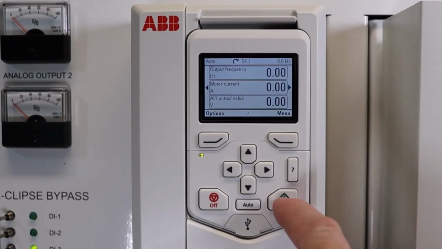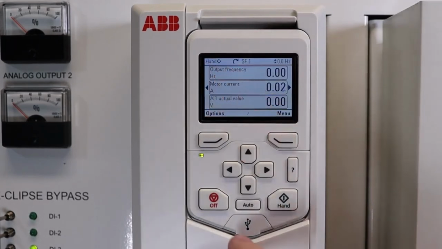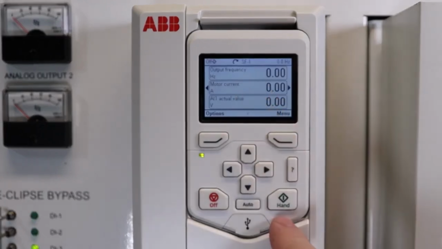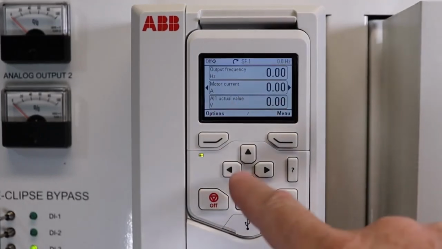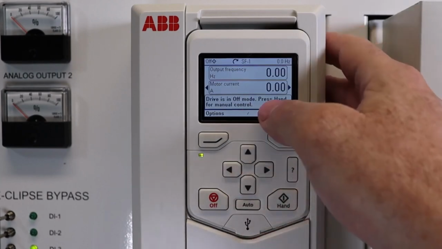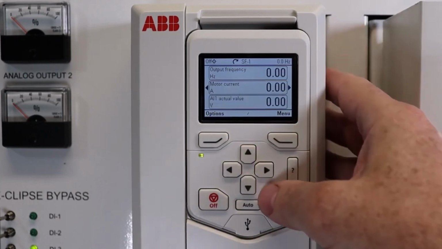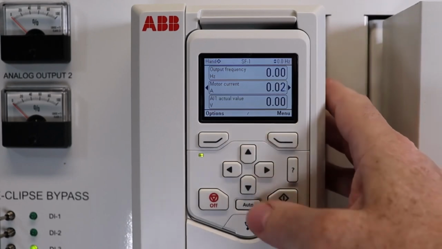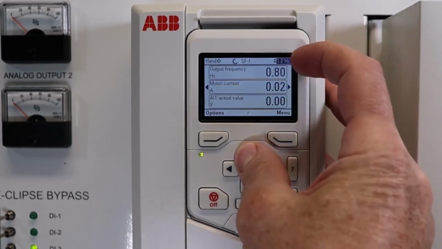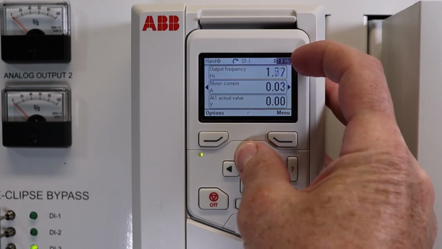Now, I'm going to go to hand mode. Hand mode started the drive. I'm going to stop the drive. Right now the drive is in off, but it's in hand mode. It's not in auto mode. So at the current moment, the drive is in off mode, and I can press hand mode for manual control. In hand mode, I can speed up by the speed reference up here in the upper right hand corner. So now I have a speed reference coming from this keypad.